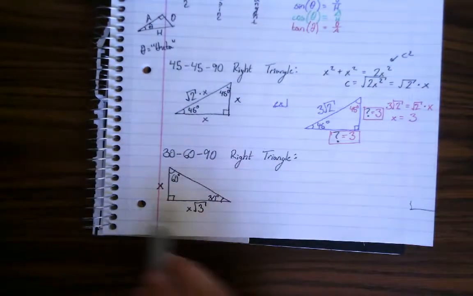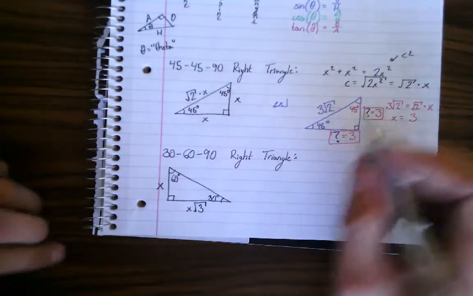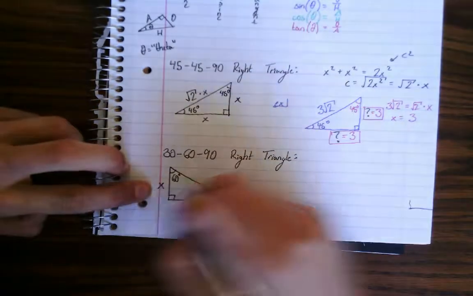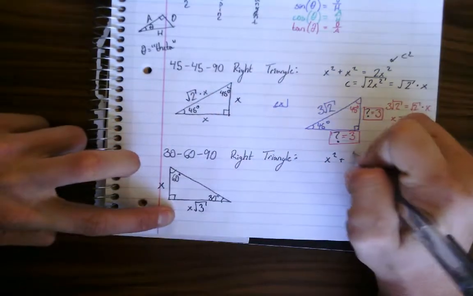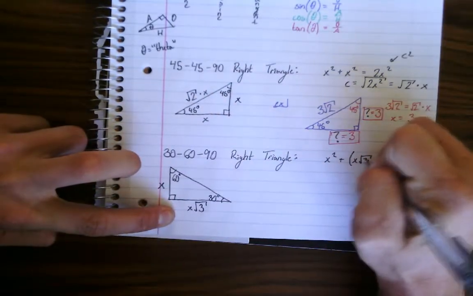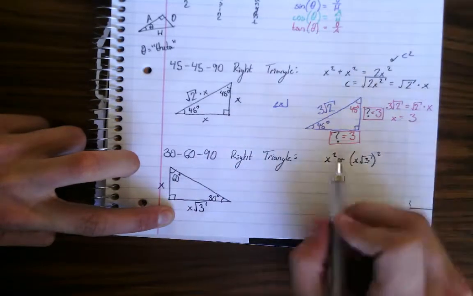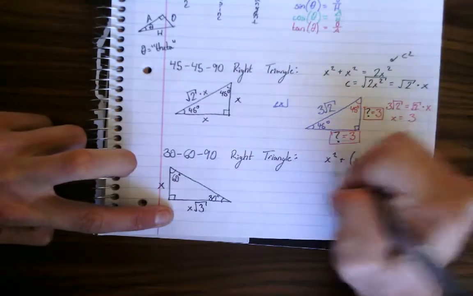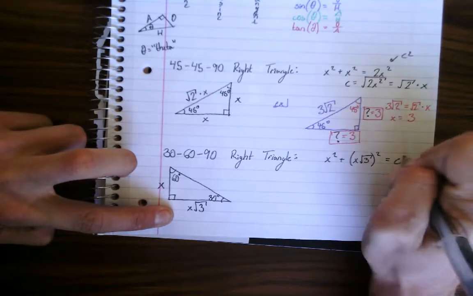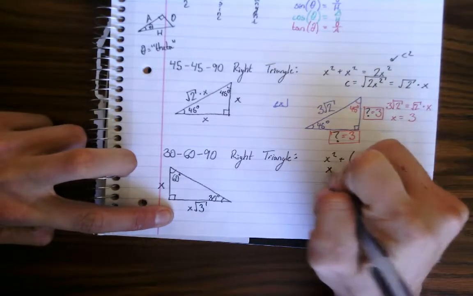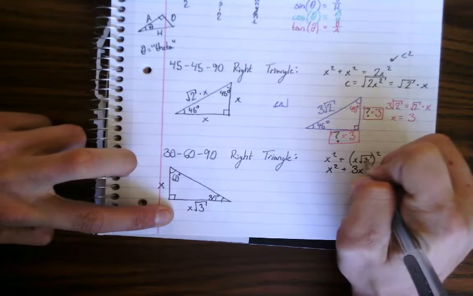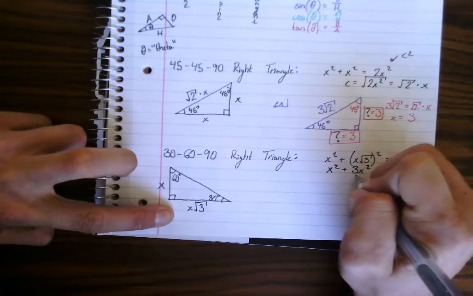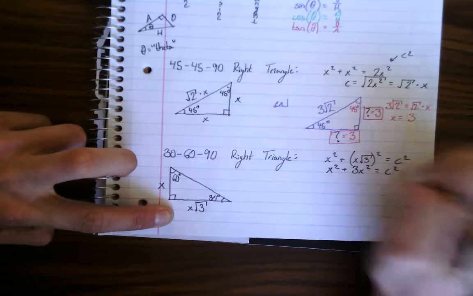And so if we have these two values, let's see through the Pythagorean theorem what this would give us. So a squared plus b squared, x times the square root of 3 squared. So this should give us a third part. So we have is equal to c squared. So x squared plus 3x squared, square the 3, square the x, multiply them together, is equal to c squared.